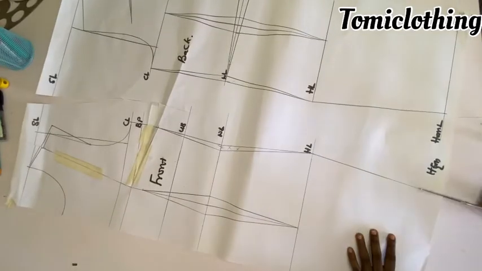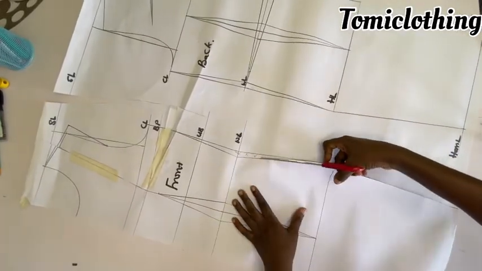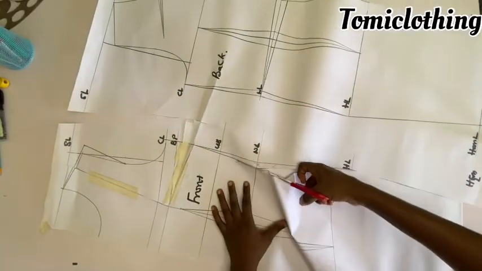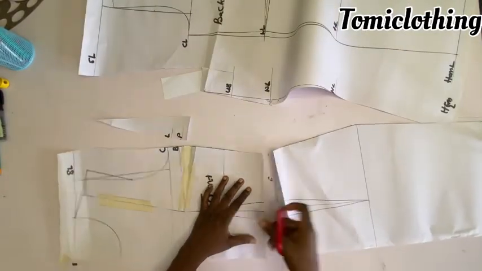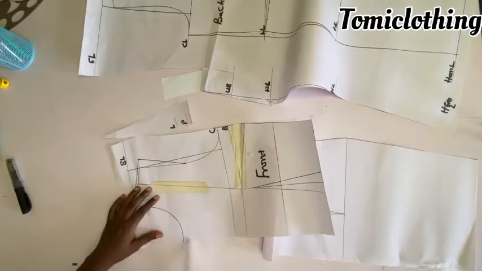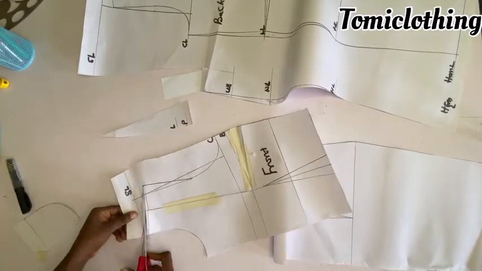I'm going to go ahead and cut out the pattern paper. If you don't want it to have a join around the waistline, you can just cut your pattern straight out. But I want it to have a join around the waistline, so I'm just going to go ahead and cut out the pattern paper.